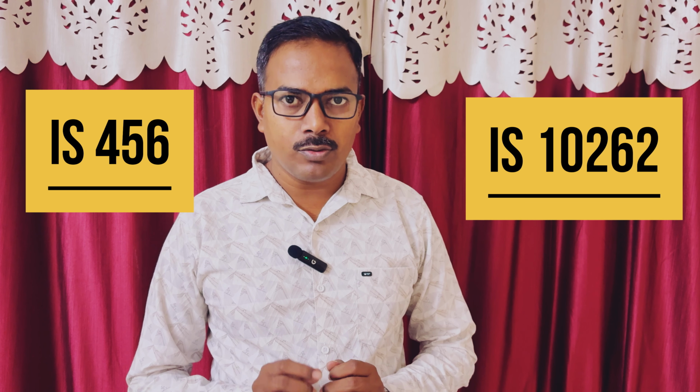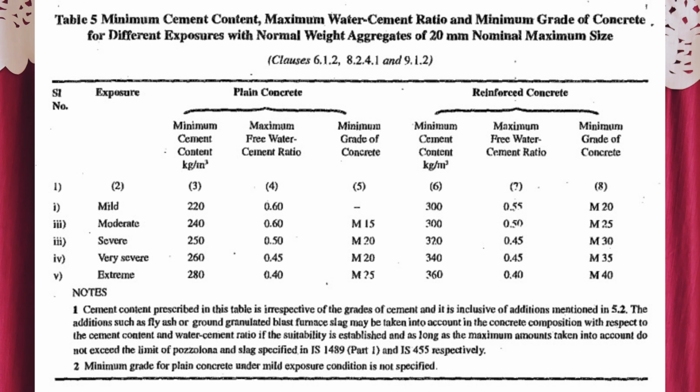So now let's talk about IS codes. There are two IS codes in which we are going to learn the water cement ratio of concrete. The first one is IS 456 and the second one is IS 10262. So first we will see IS 456. Let's directly jump to Table number 5.